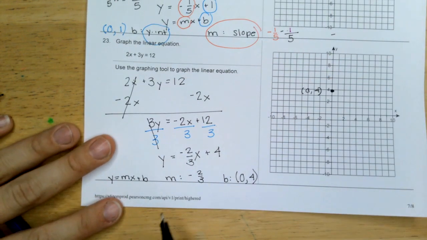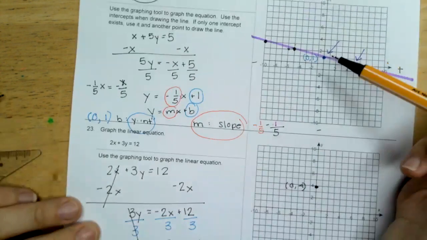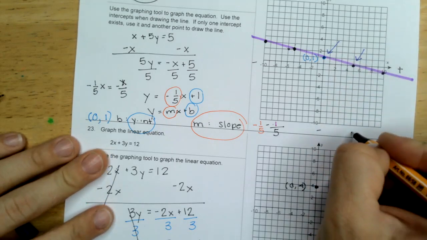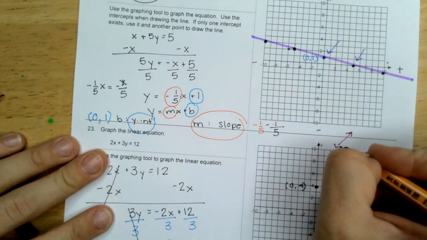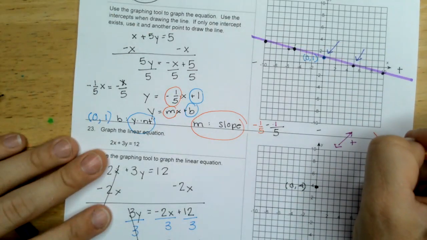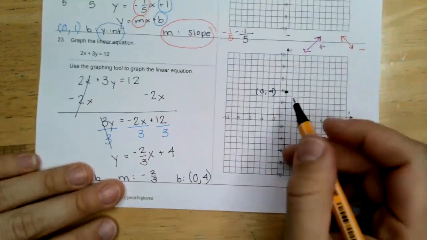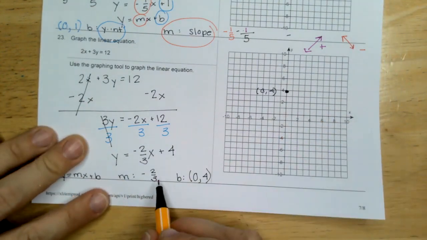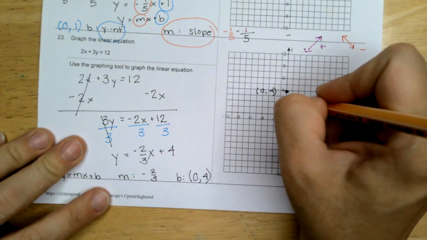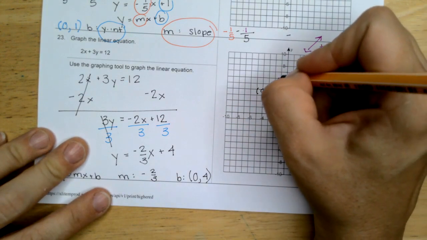Okay. My slope is negative 2/3. So again, we're going to go down. It's a negative slope, so you're going down. If it was a positive slope, that's a positive slope. Anything in the other direction is called a negative slope. Okay. So 0, 4, negative 2/3. That means I can go down on the y, positive on the x, or I can go positive on the y, negative on the x.